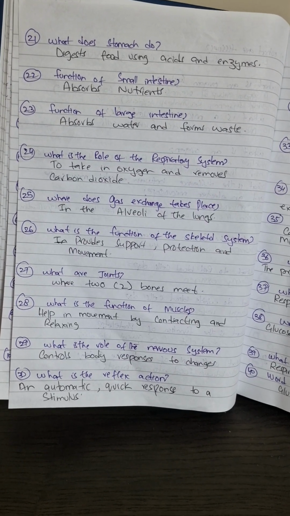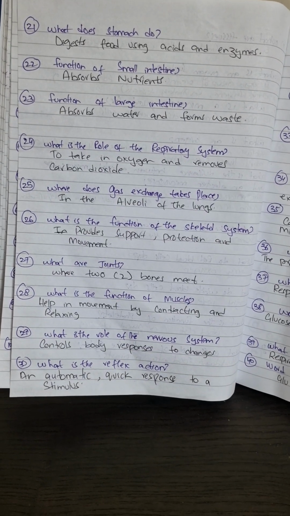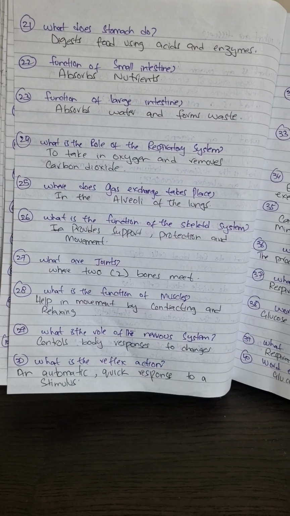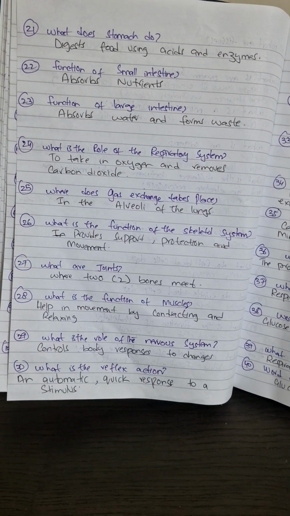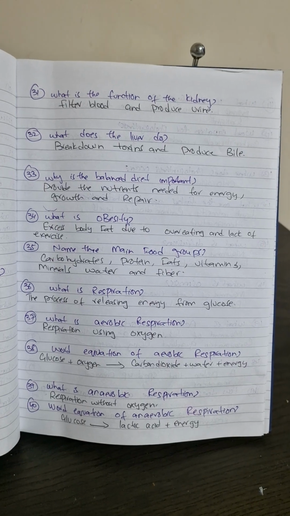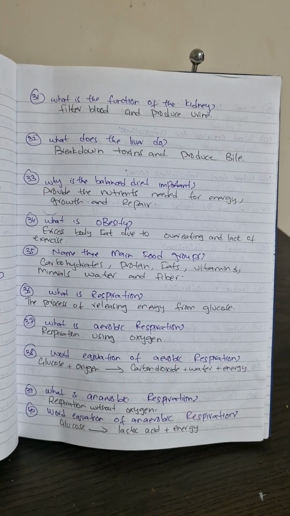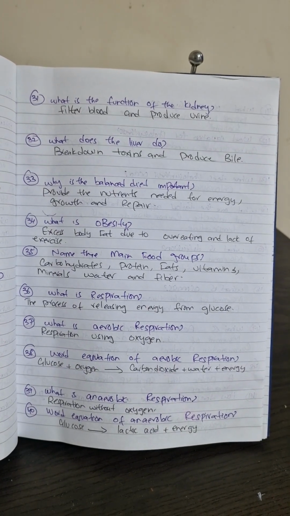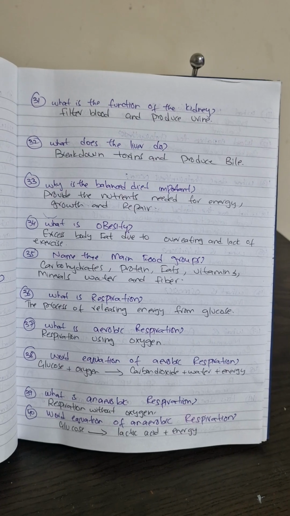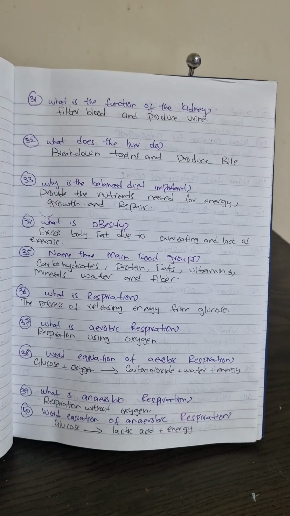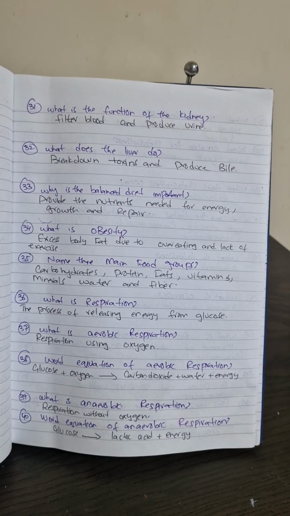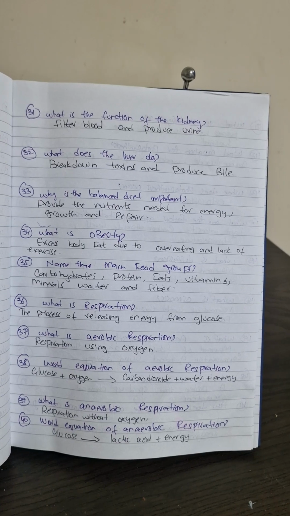What is a reflex action? A reflex action is an automatic quick response to a stimulus. What is the function of the kidney? It filters blood and produces urine. What does the liver do? It breaks down toxins and produces bile.